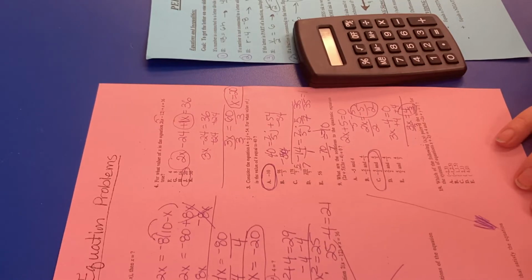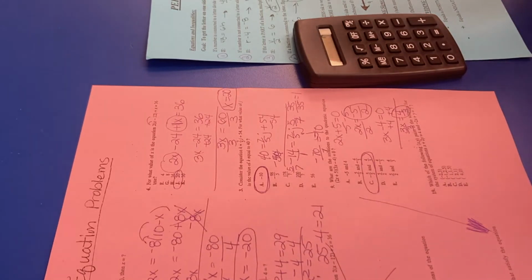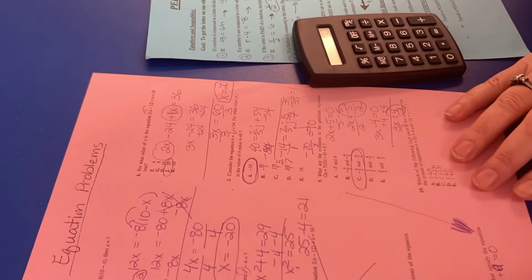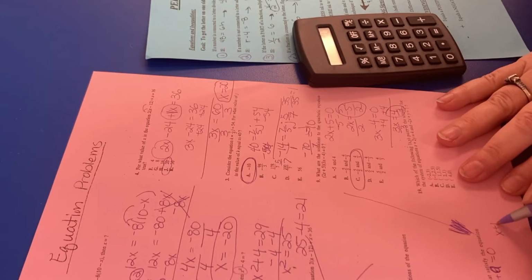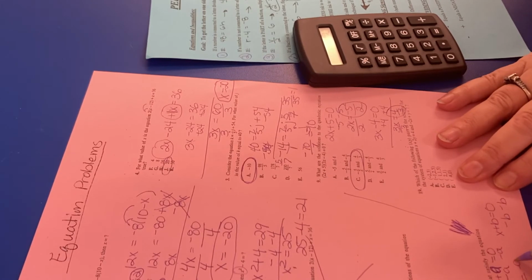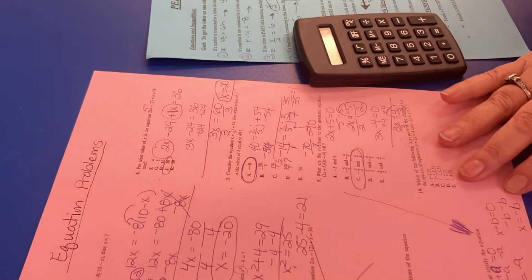Anything looking like this, split them apart and make each piece equal to 0, and then just solve for x. It's super easy. So it'd be x plus a equals 0, and x plus b equals 0. Okay, so now we're going to go minus a, minus b, minus b. So x equals negative a, x equals negative b. So put a and b, negative a and negative b.